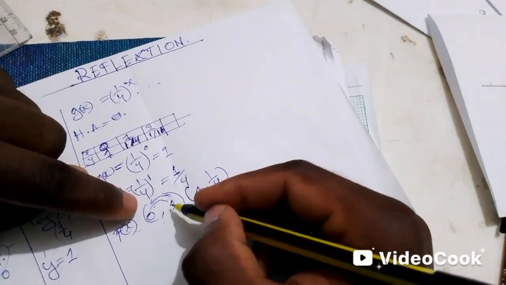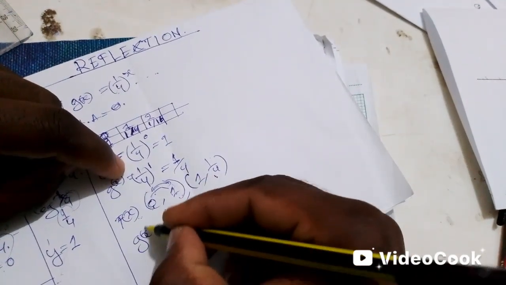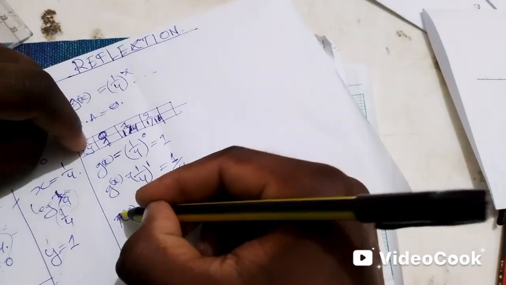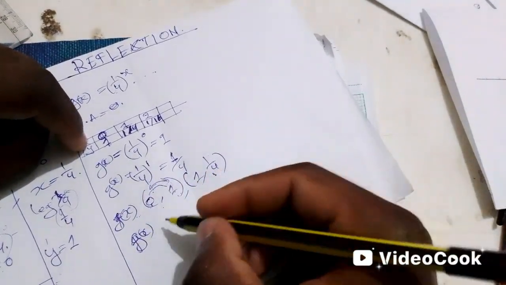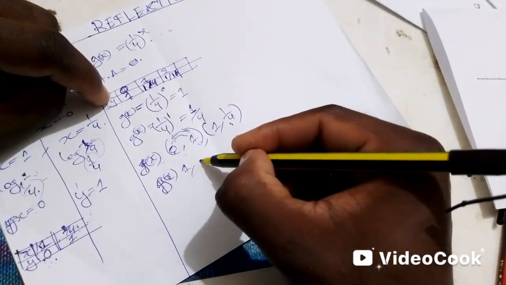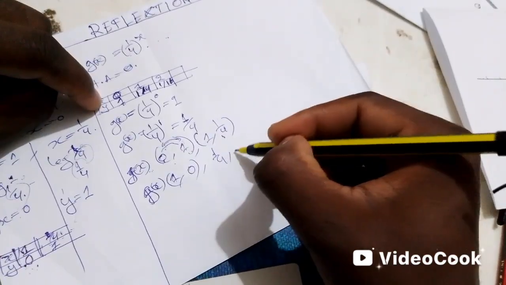We're changing the x to become the y and the y to become the x. So that makes up the coordinates of g of x, where this is g of x and this is f of x. We're going to have (1, 0) and (1 over 4, 1).